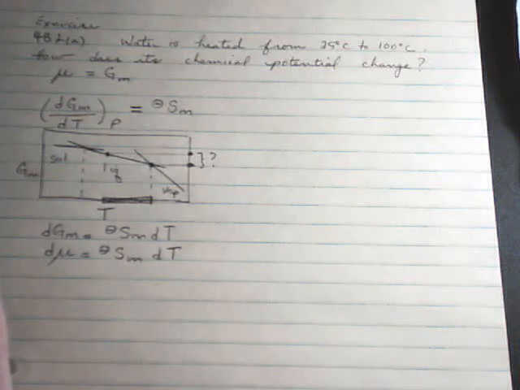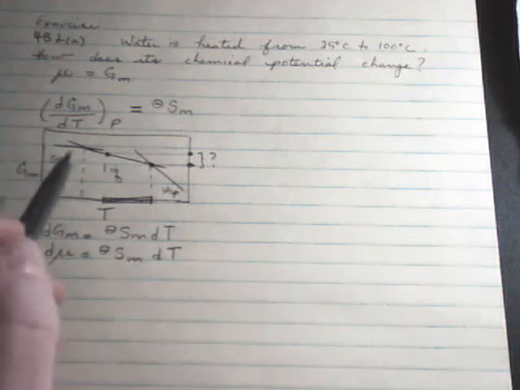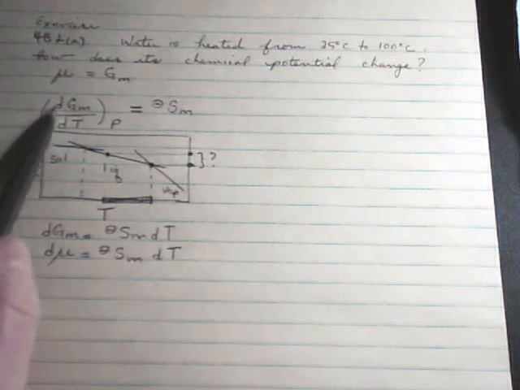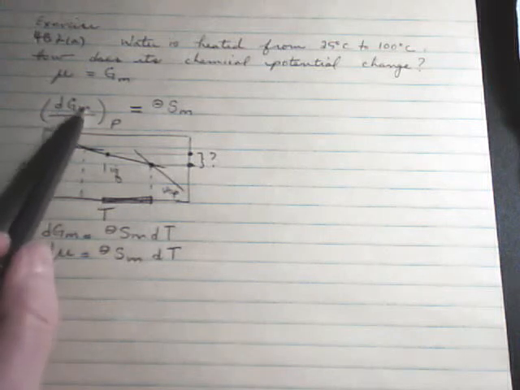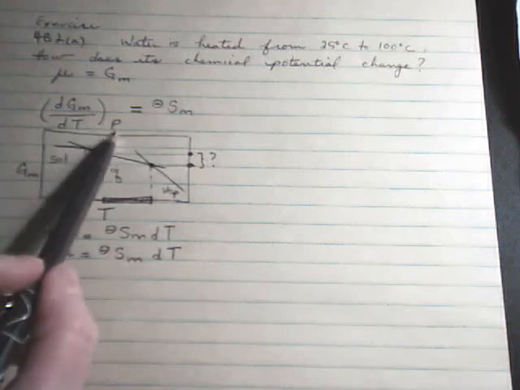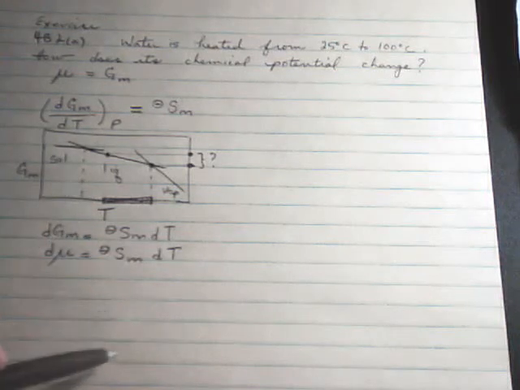So, there's very little to this question in terms of what's being asked, but there's a whole lot to think about. If you really consider what they're asking, they're asking you, how does the chemical potential change with temperature under a condition of constant pressure?